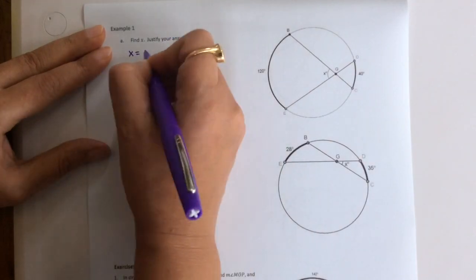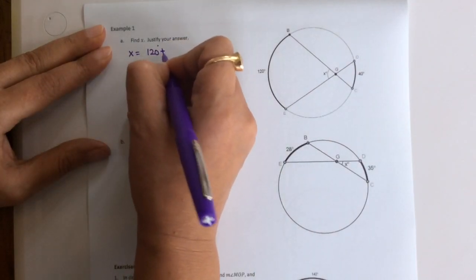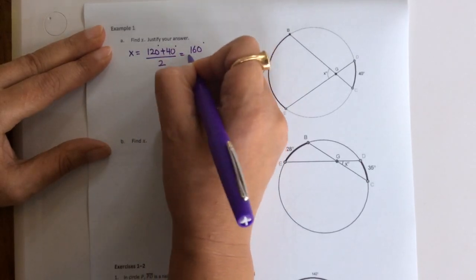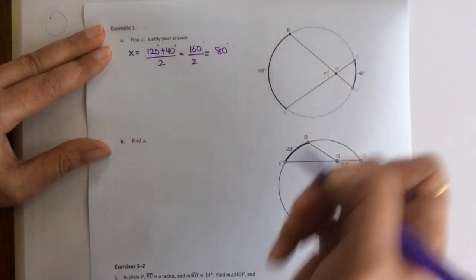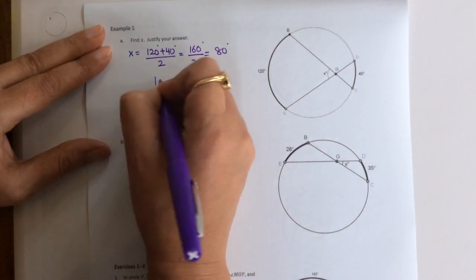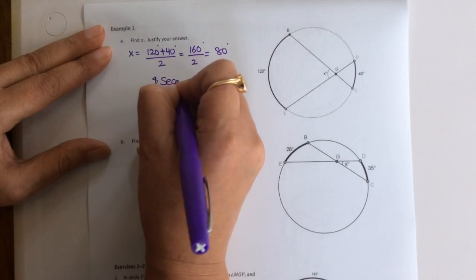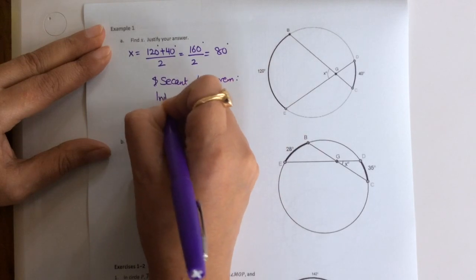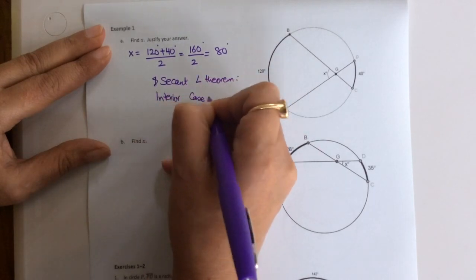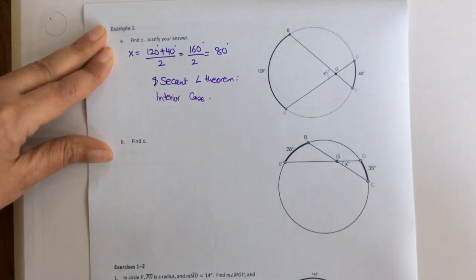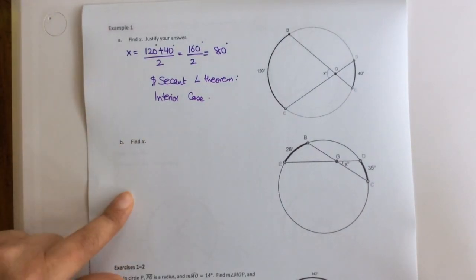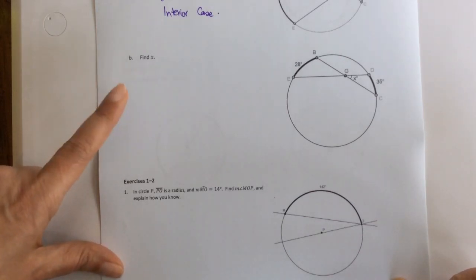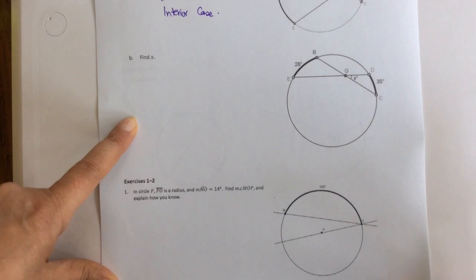So angle x is going to be (120 plus 40) divided by 2, which is 160 over 2, which is 80 degrees. And I have used the secant angle theorem interior case to prove this. I am sure you can do part B on your own, so later on come back and do part B on your own.